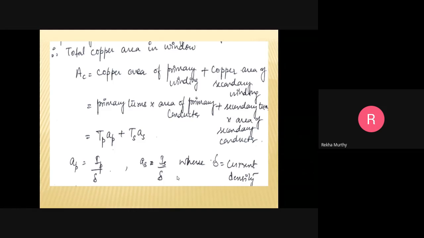Again, that is equal to the product of primary turns and area of the primary conductor, copper area TA. Make sure that here it comes TA. AC is equal to TA.